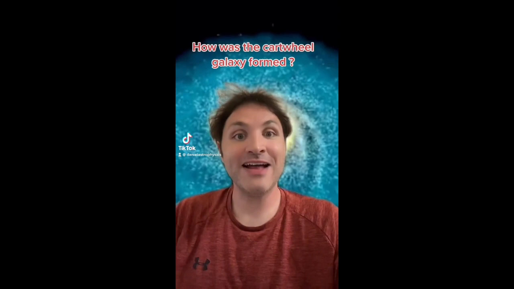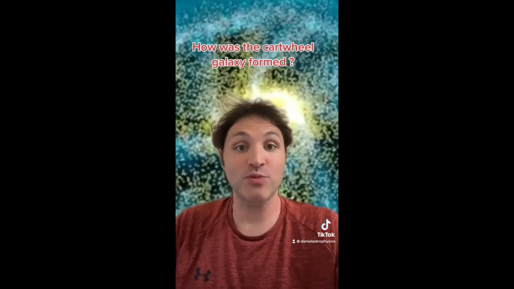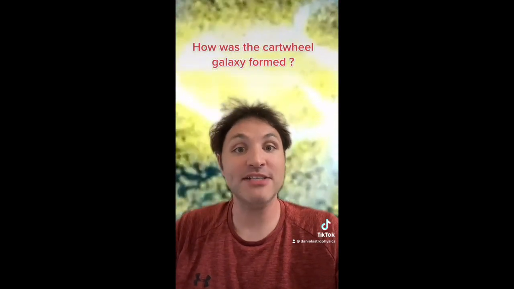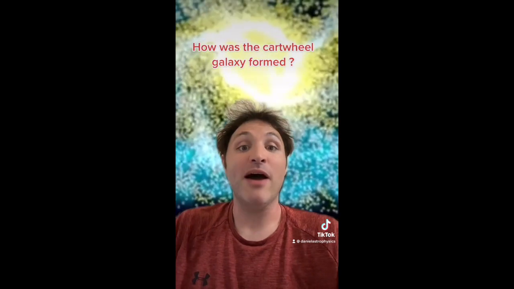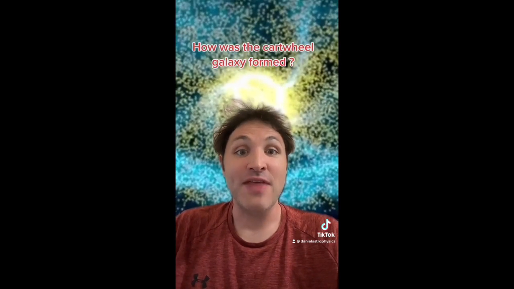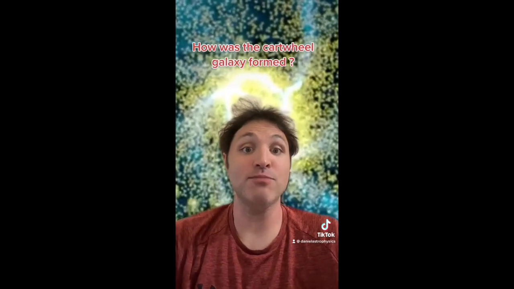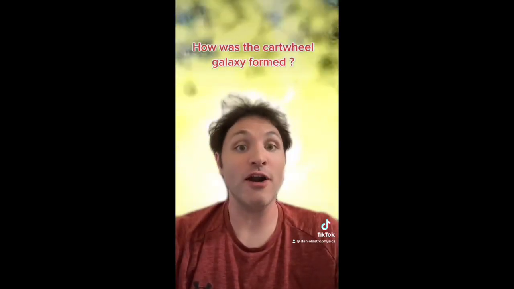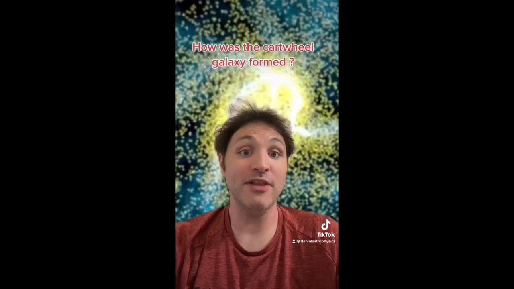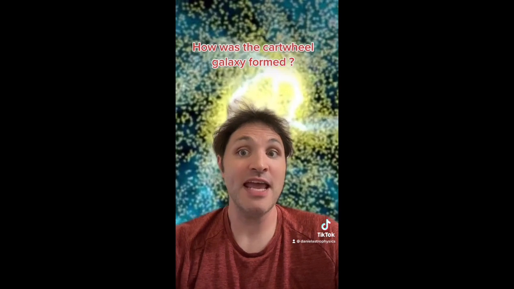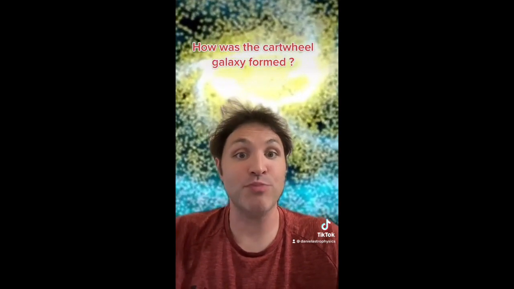The Cartwheel Galaxy is a very distinctive galaxy that was recently imaged by James Webb Space Telescope. Behind me is a simulation of its formation. This was caused by a Milky Way-like galaxy that had a smaller galaxy crash into it, and the gravitational field from the smaller galaxy caused the stars from the Milky Way-like galaxy to get all spun up.